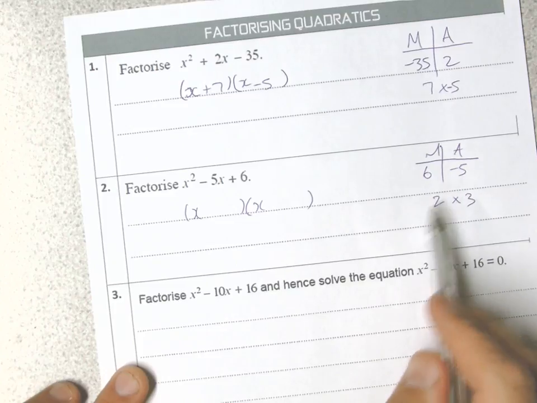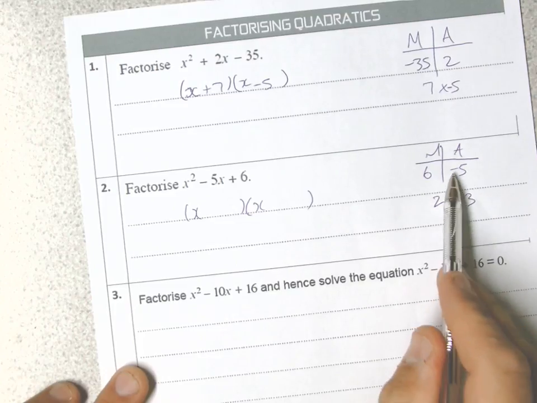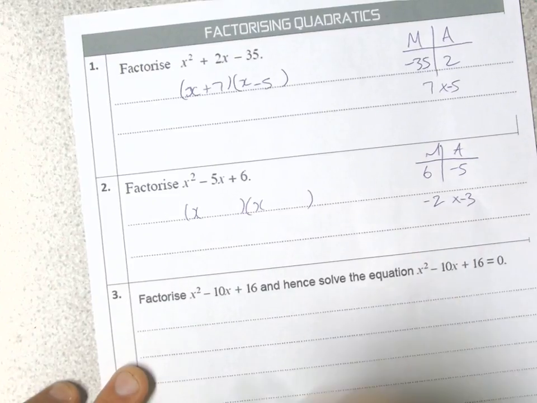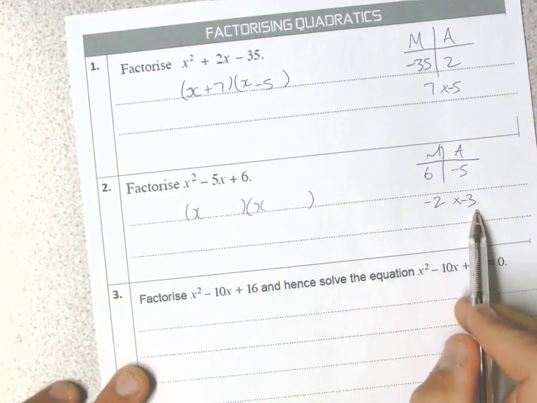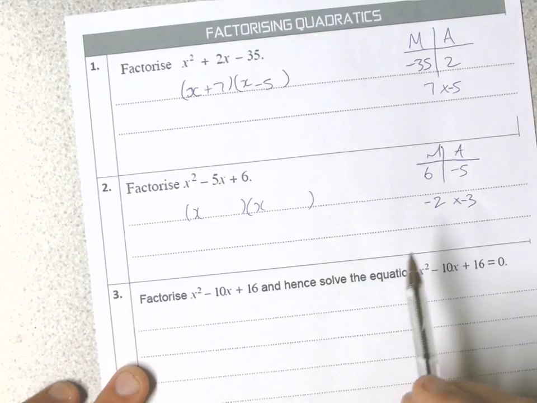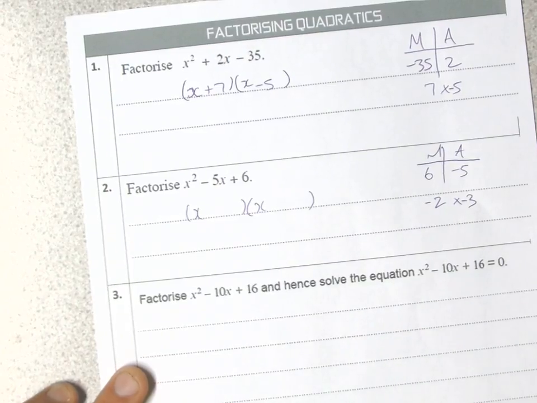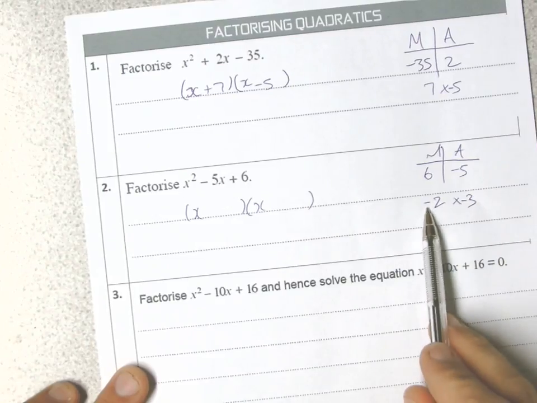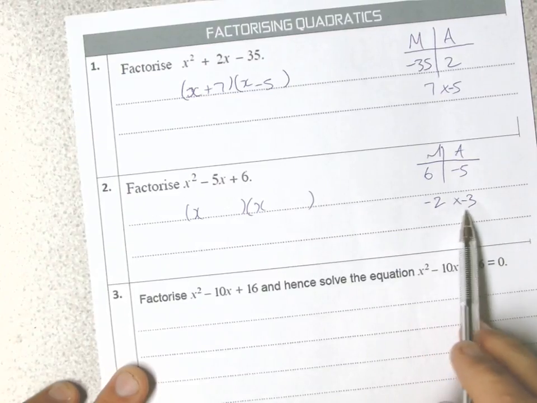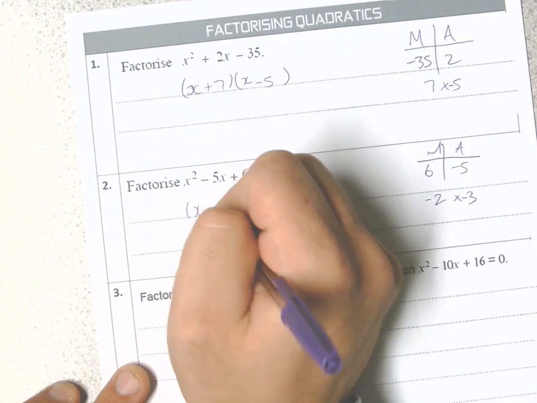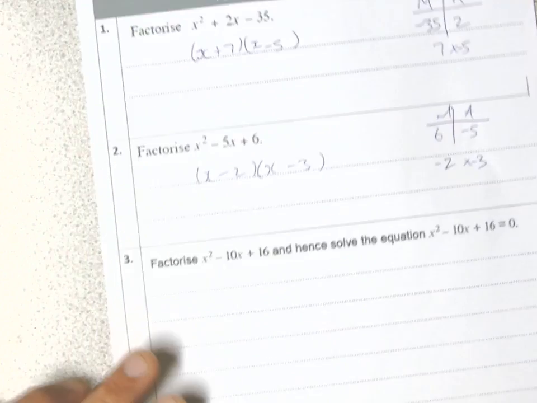Can we get 5 from 2 and 3? I think we can. But I want minus 5. So both of them would have to be minus, wouldn't they? Both of them minus, add up to give minus 5. When you multiply two minuses, it gives a plus, doesn't it? So when you multiply these, it still comes out as plus 6. So we've got our two numbers, minus 2, minus 3.